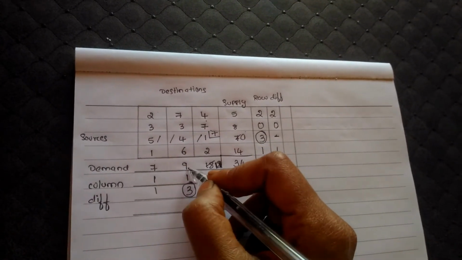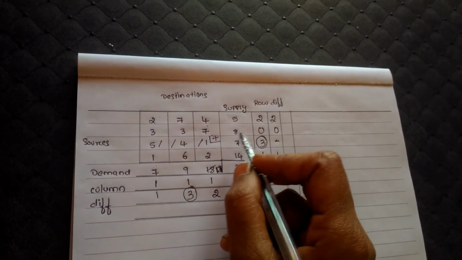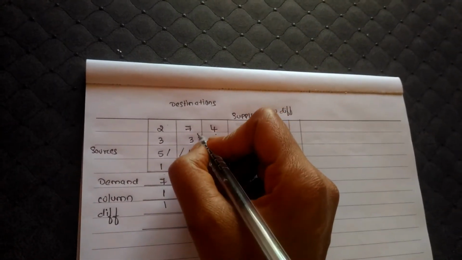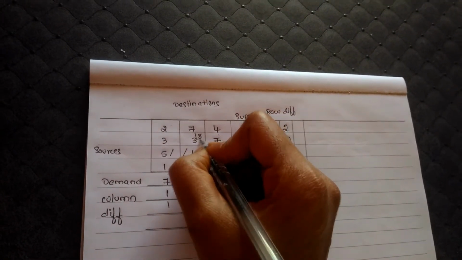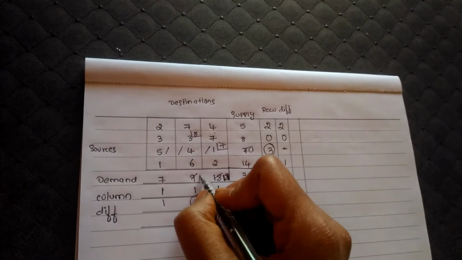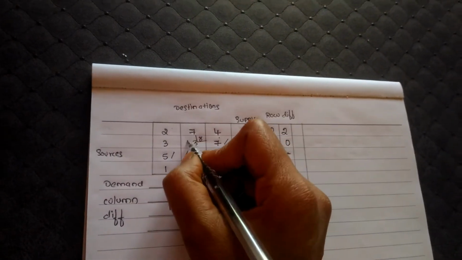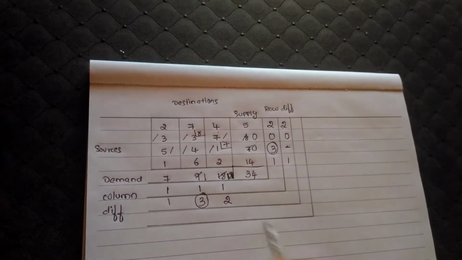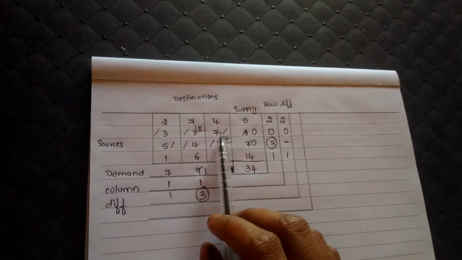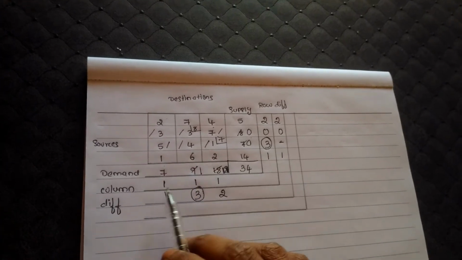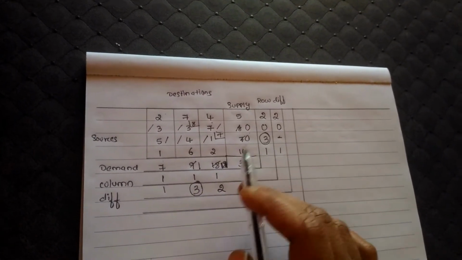What is the demand here for column 2? 9. And the supply here is 8. I will just satisfy the demand by only 8 values and I am left out with 1. This will get struck out and all the rows will be struck out. So after 2 iterations, row number 2 and row number 3 have been struck out. Now go for the third iteration.